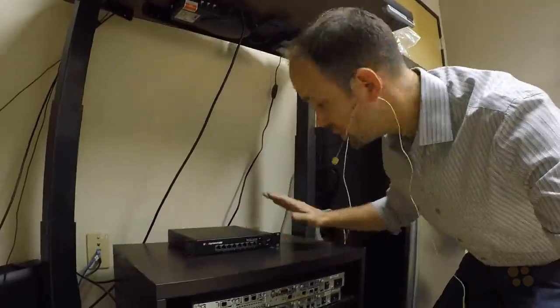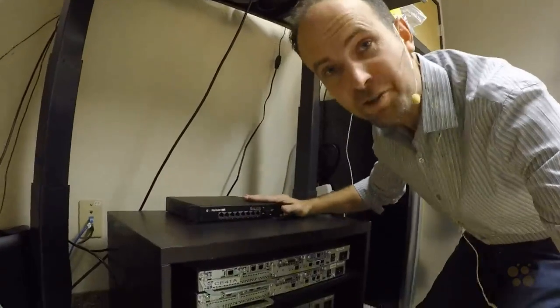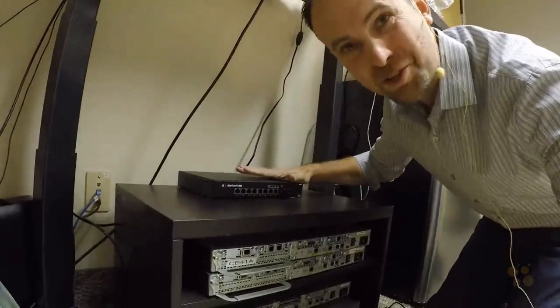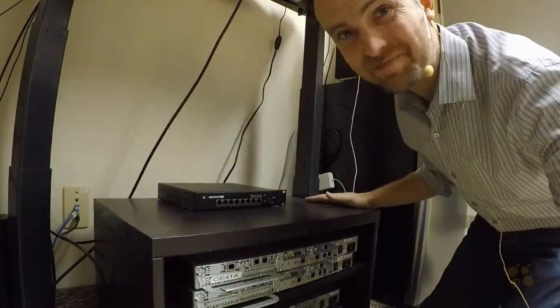Now, I've got to admit, this also gives me another great excuse to bring another vendor switch into the picture, because I've been dying to configure this Ubiquiti Edge Switch since we pulled it out of the box. All right, well, let's get going.